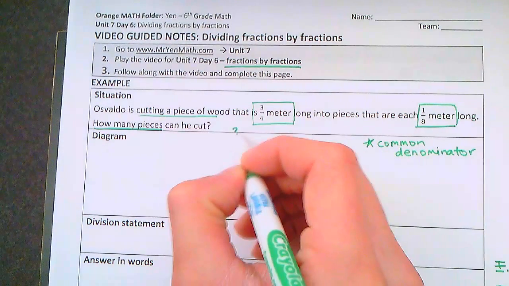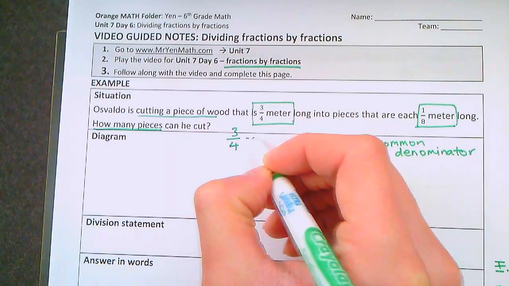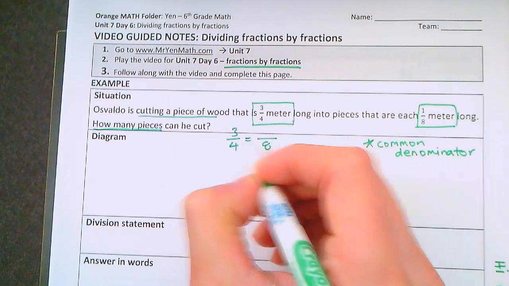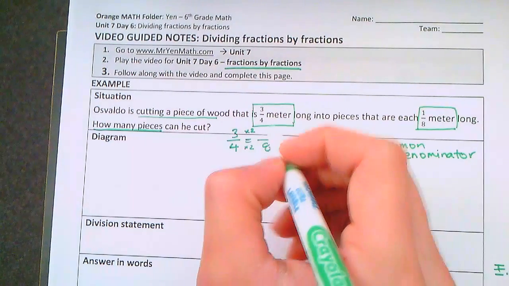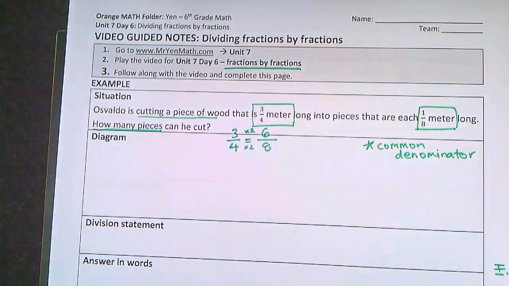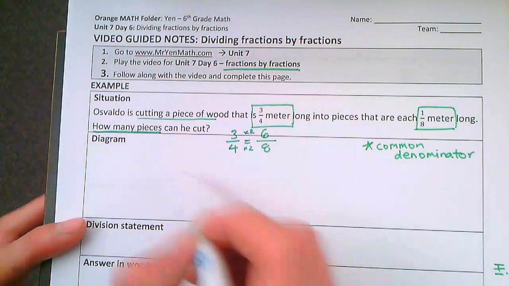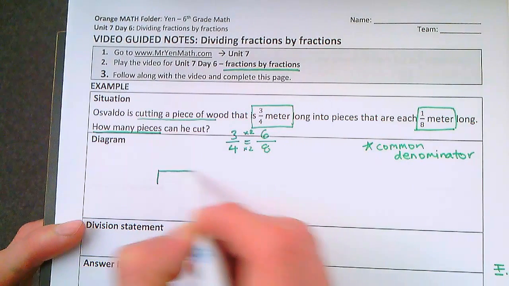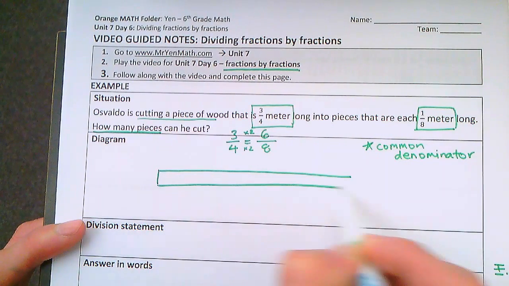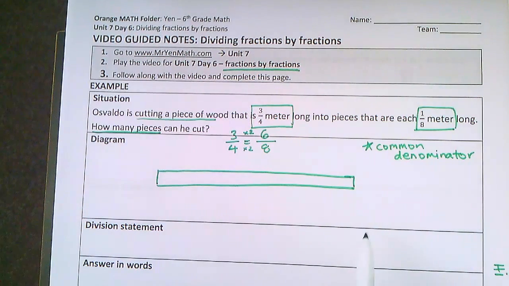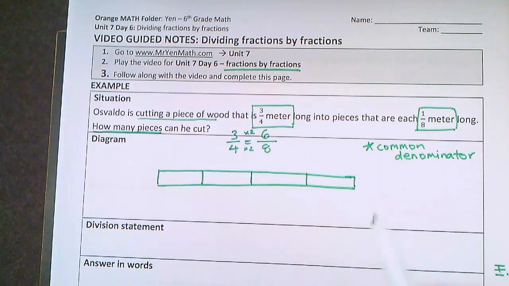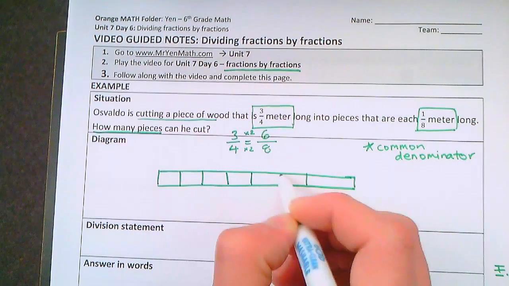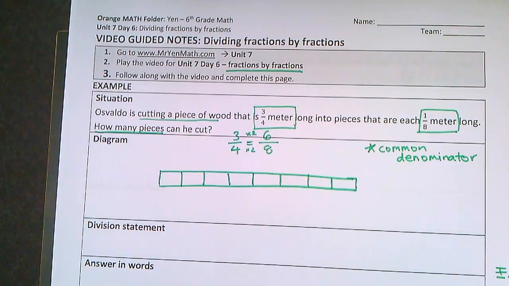So 3/4, right here, I know I want eighths. So 4 times 2 gives me 8, so I have to multiply times 2 on the top. And 3 times 2 is 6. 6/8. So my piece of wood is 6/8 long. Let's draw that out. It's my piece of wood, and we'll split it into 8 pieces. It's fourths. Split each of those in half. There's eighths.